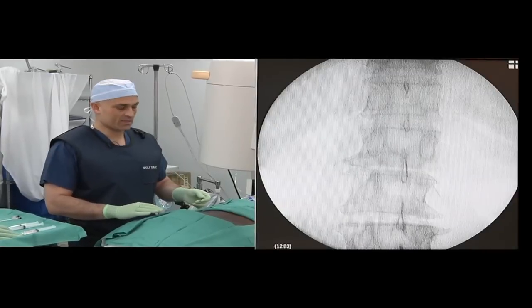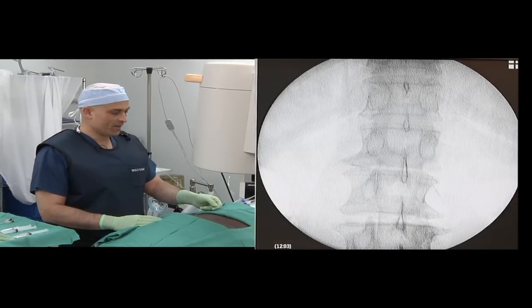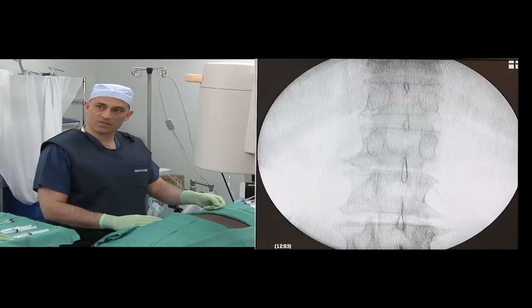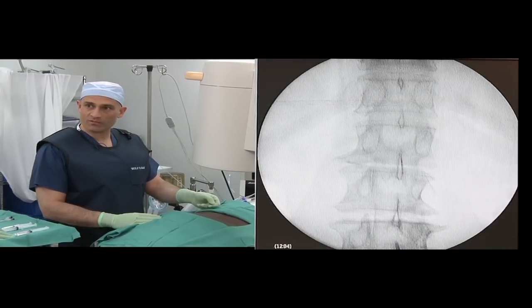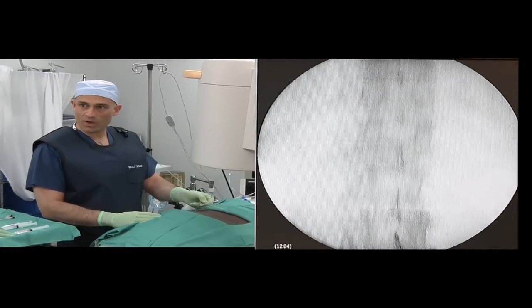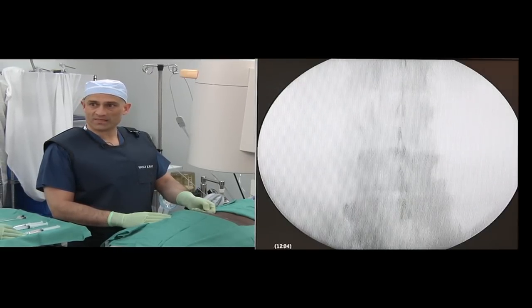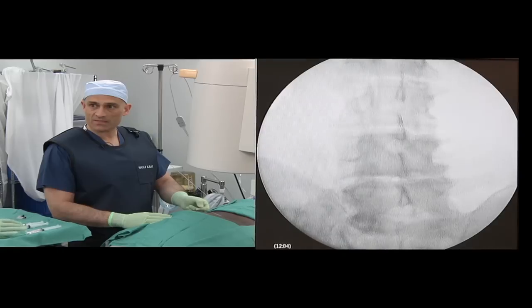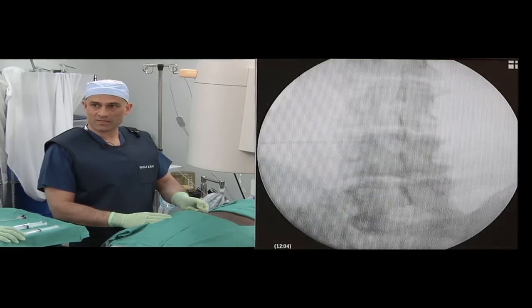The procedure commences with the identification of the correct lumbar levels, and we move the C-arm to the T12 level, and we count down from T12: T12, L1, L2, L3. The L3-4 facet on the left side is identified by the presence of the needle tip.